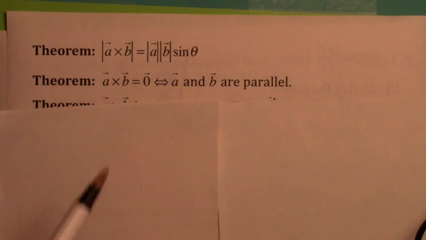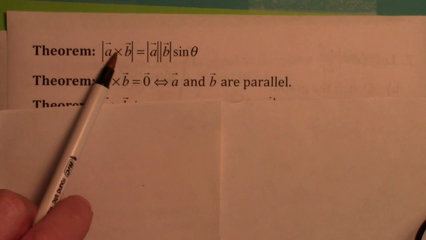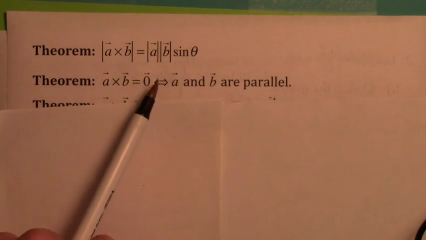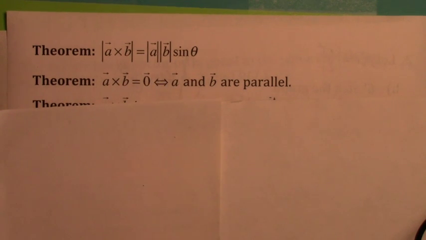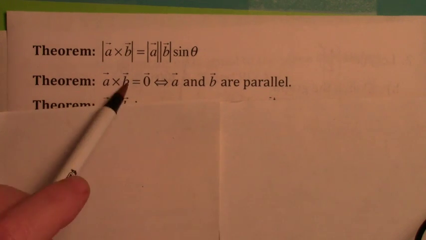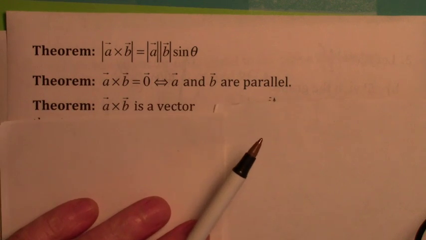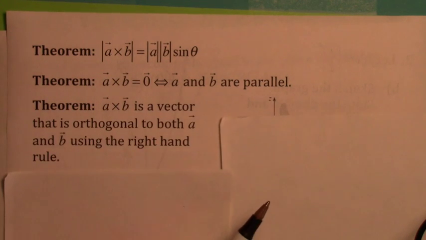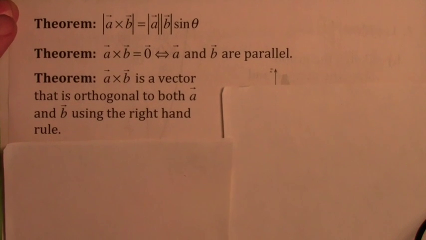It's kind of like what we talked about with dot products. With dot products, it looks similar. This was A dot B, and this was a cosine. If the dot product of two vectors is 0, remember they're orthogonal or perpendicular. But if the cross product is the 0 vector, that means the vectors have to be parallel. In fact, this is really important. Probably one of the most important things.